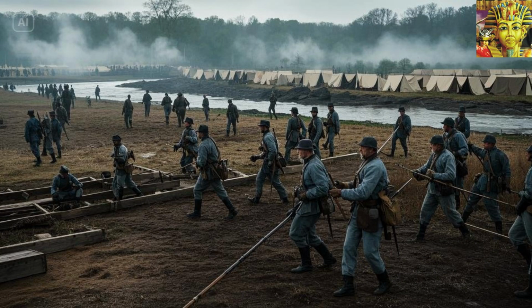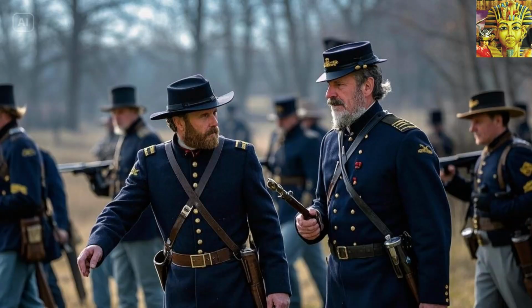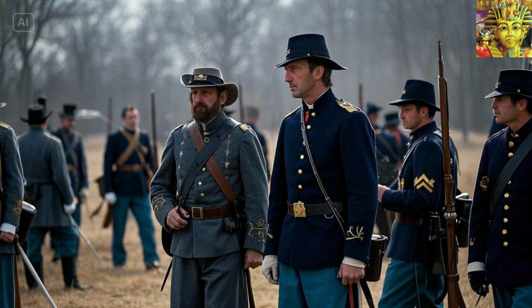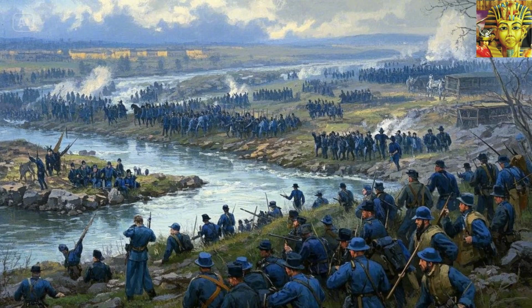The Confederate sharpshooters, utilizing the cover of buildings and narrow streets, were able to hold off the Union advance for a time, buying precious hours for Lee to reinforce his positions on the high ground.